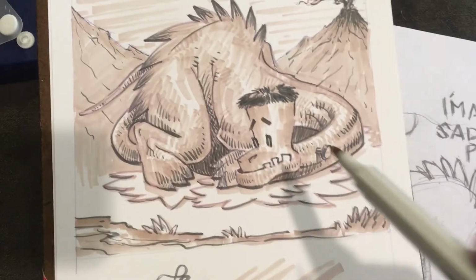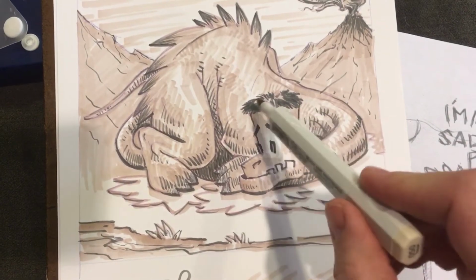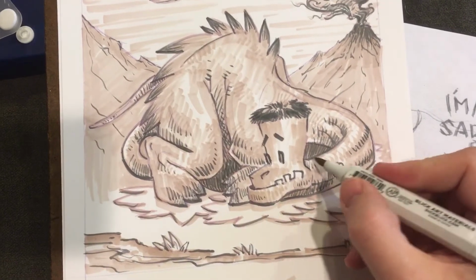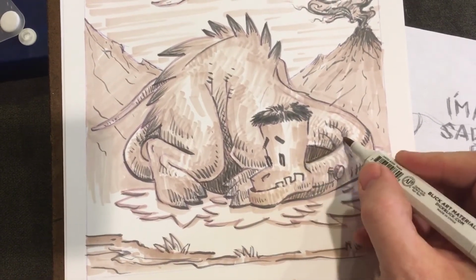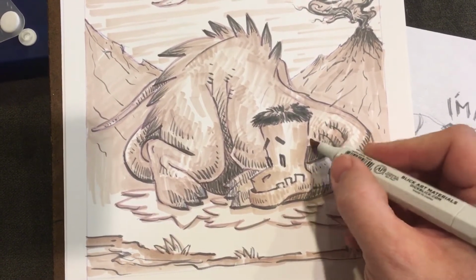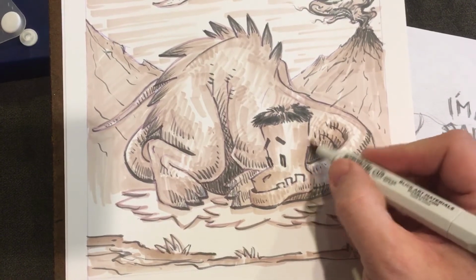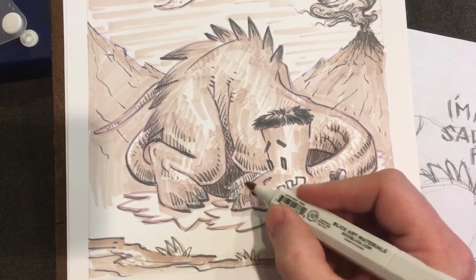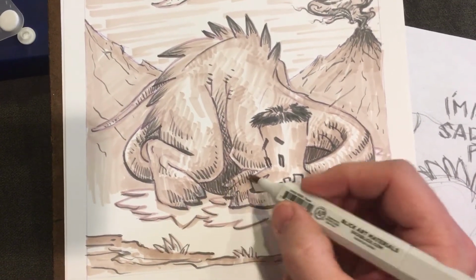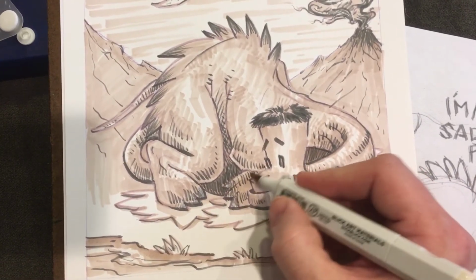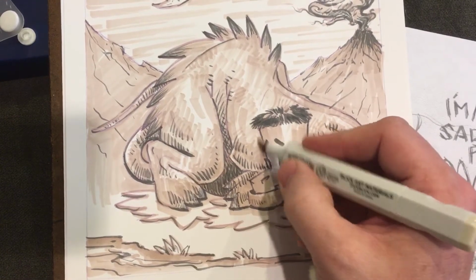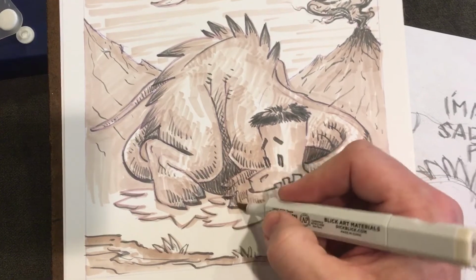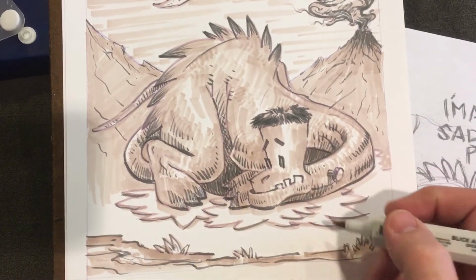So some of my biggest contrast is going to be the darks of his face against the lights. A lot of this might take a couple of passes for it to really read as a local value.